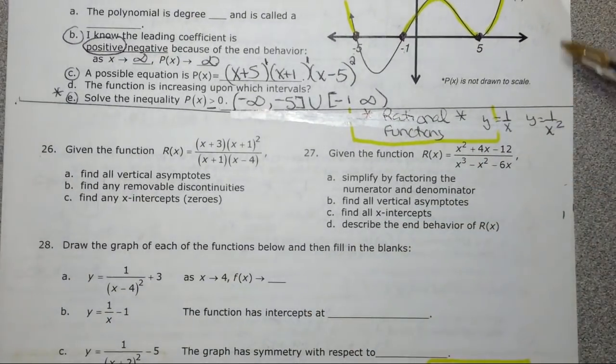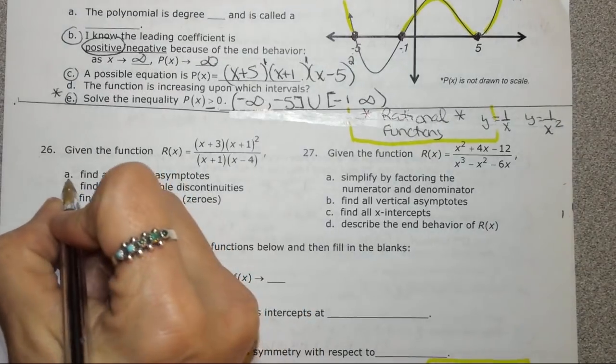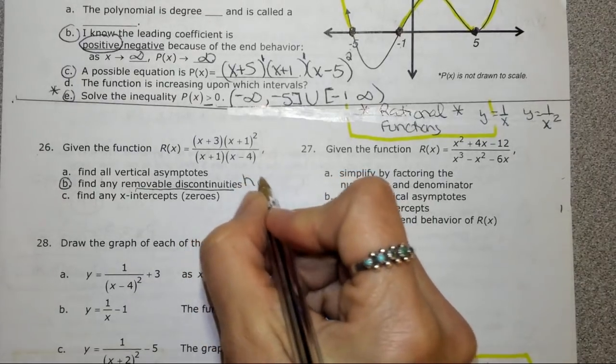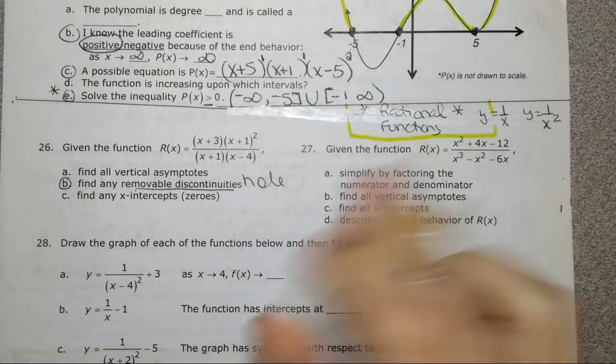And when we covered rational functions, we had 1 over x and 1 over x squared. We talked about vertical and horizontal asymptotes, domains, ranges, holes in the graph, long run behavior, short run behavior. So on number 26, I'm only going to focus on what they call a removable discontinuity. And that just means, where is there going to be a hole?